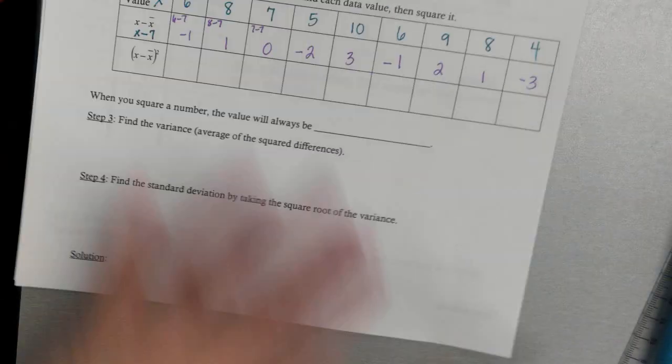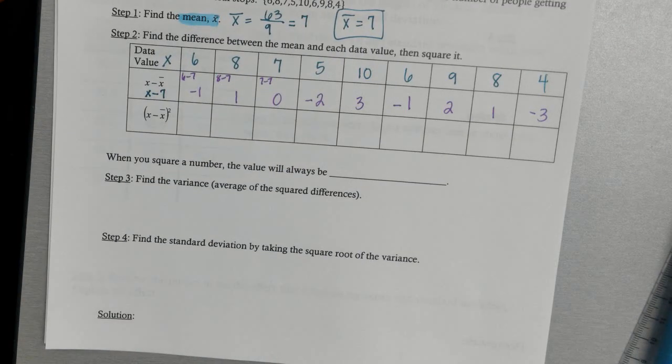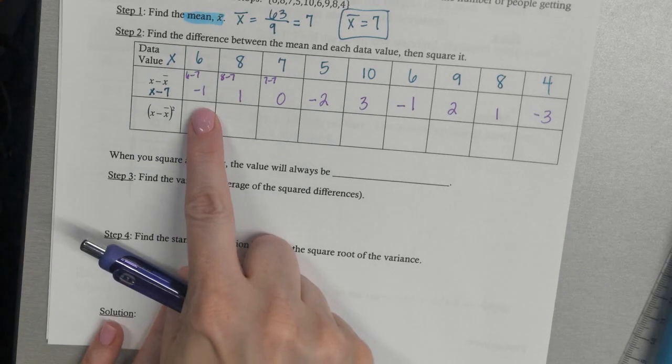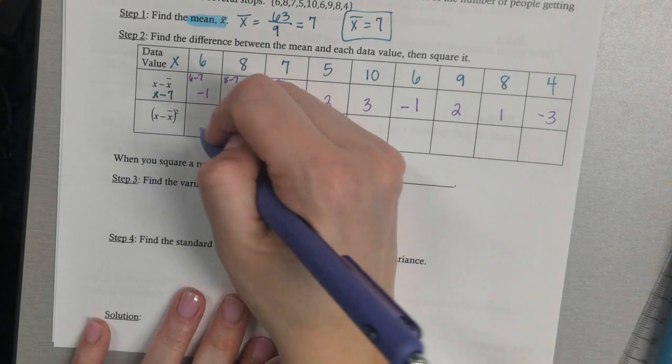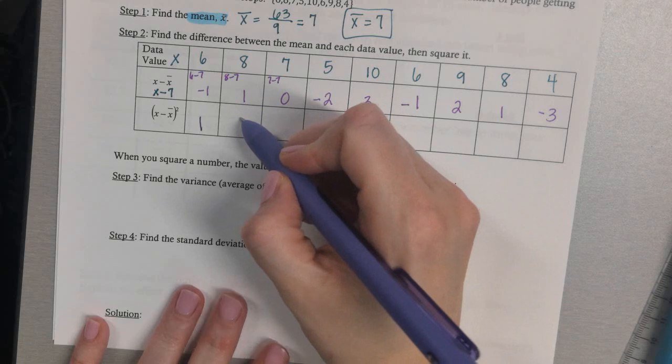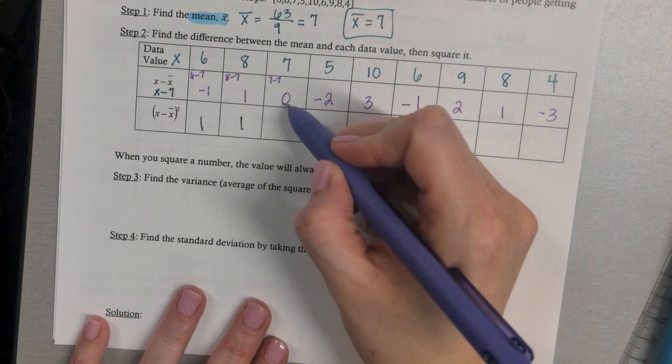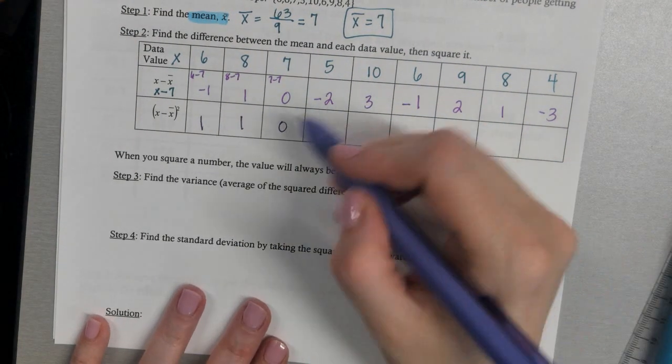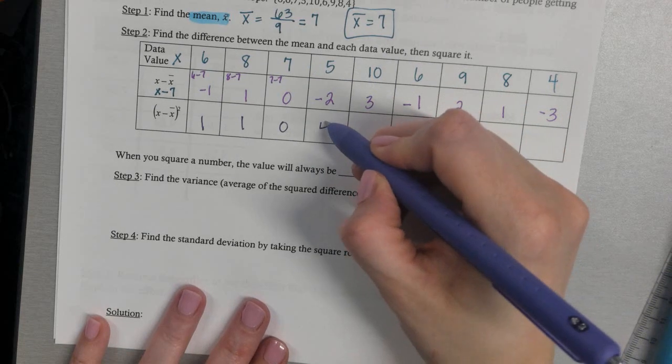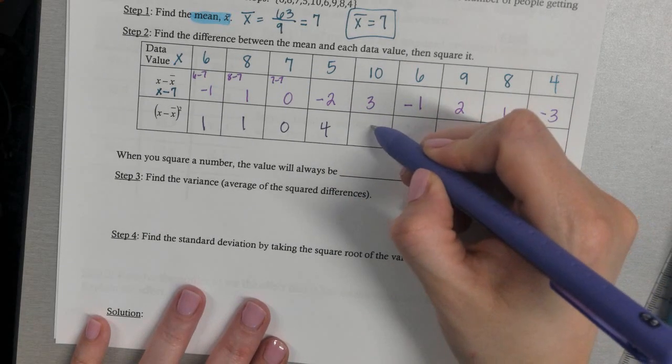Do this in your head because it'll be faster. If you square negative 1, what do you get? 1. If you square 1, you get 1. 0 squared, 0. Negative 2 squared, 4. 3 squared, 9.